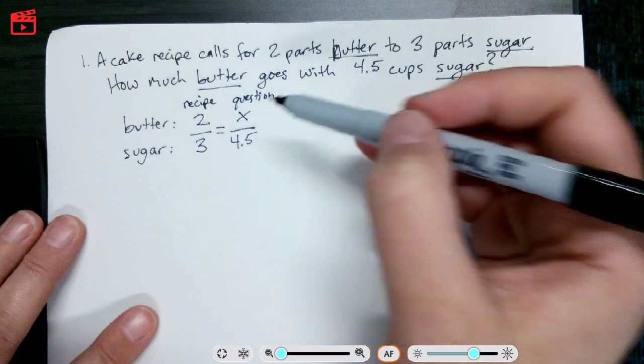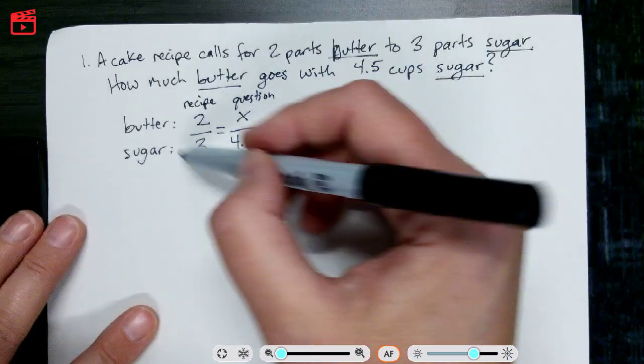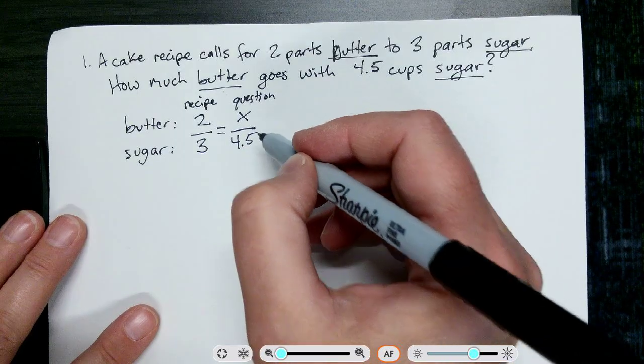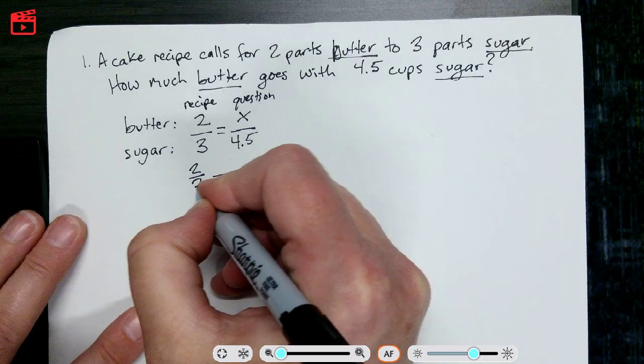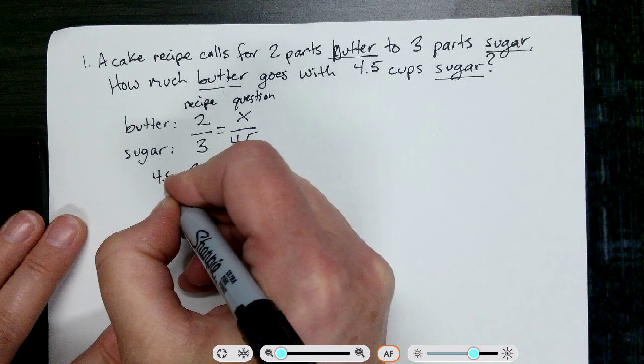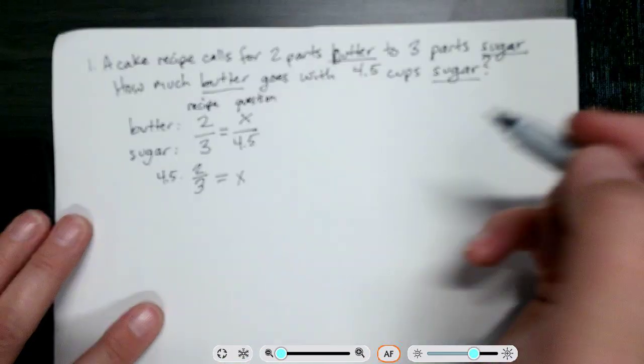Now, what I want to show you is that this is one way to solve it. I multiply both sides by 4.5. I get X equals 2 over 3 times 4.5, and I can solve for what that is.